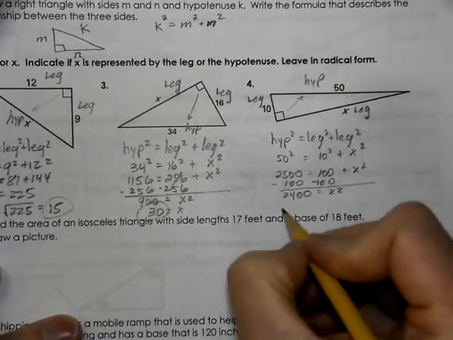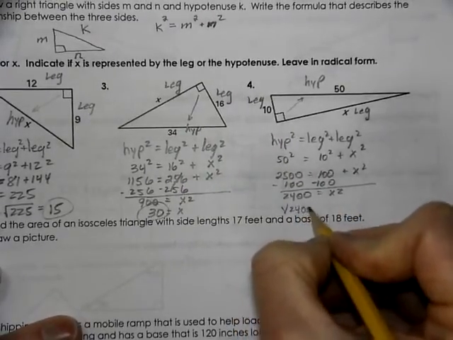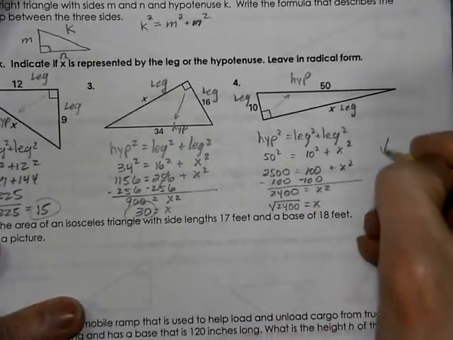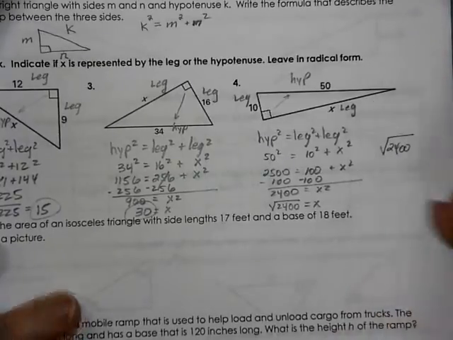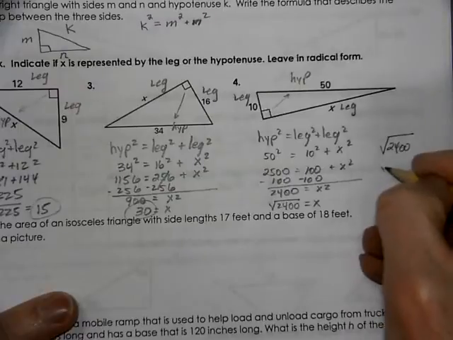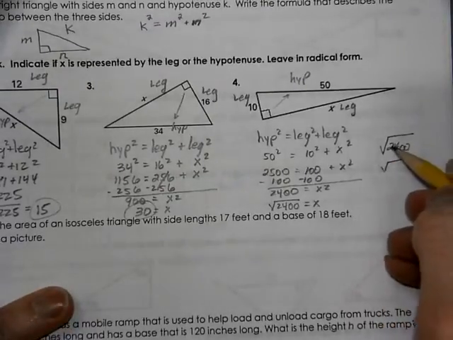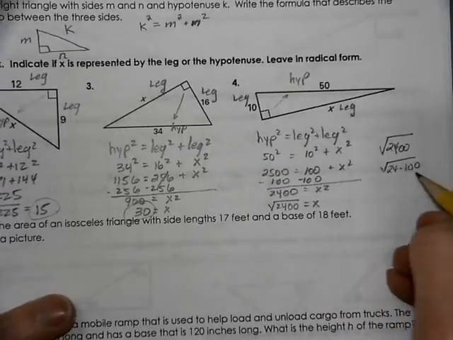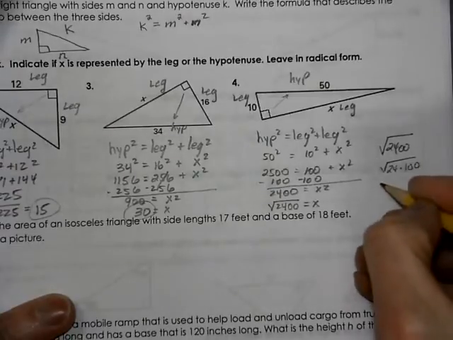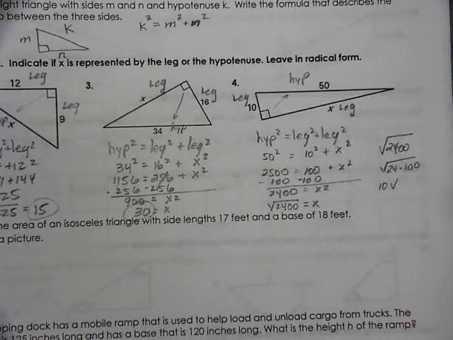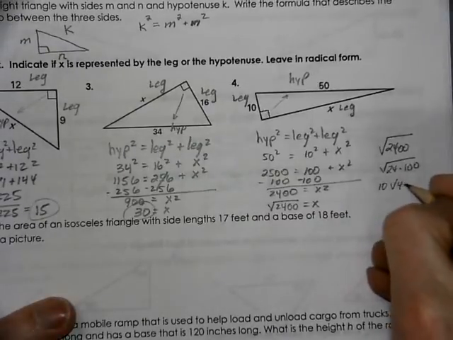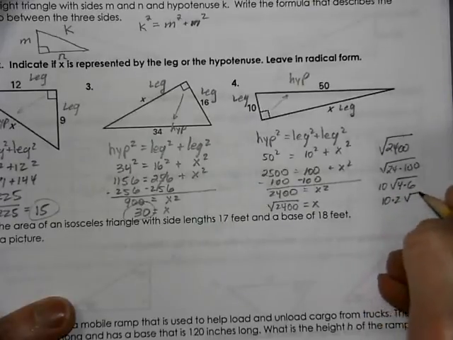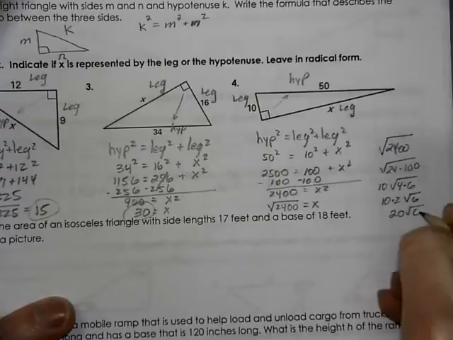When we take the square root, that's what x would be, but 2400 is going to clearly break down to be 24 times 100. That might be one way to do it. You know that the square root of 100 is 10. 24 can be broken down into 4 times 6. So now you're going to pull out that 2. So now we have 20 root 6.